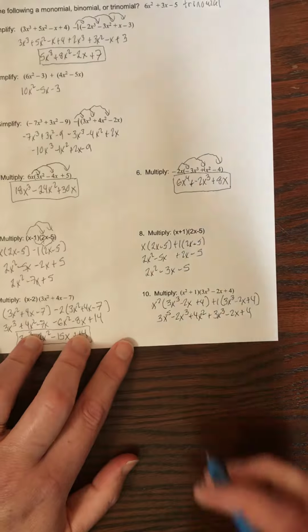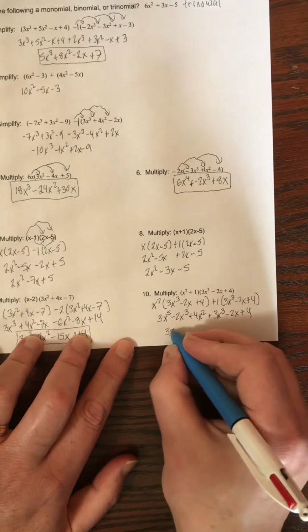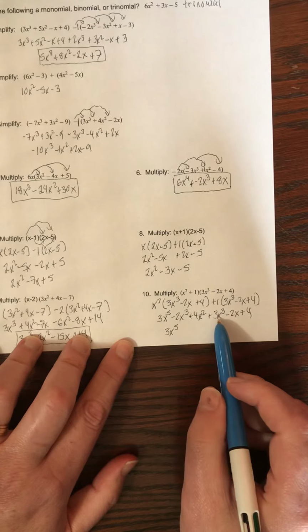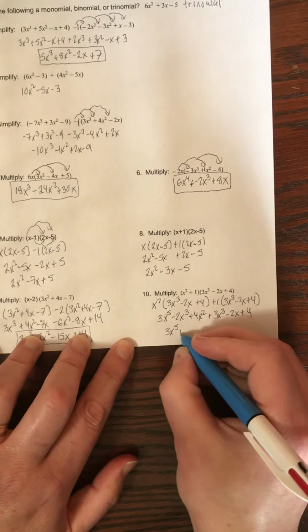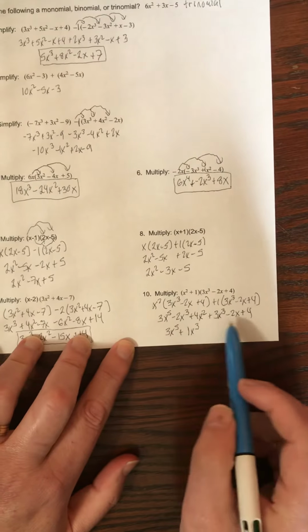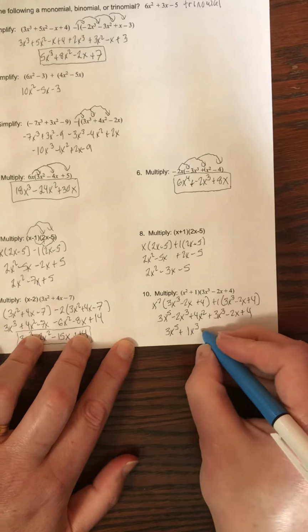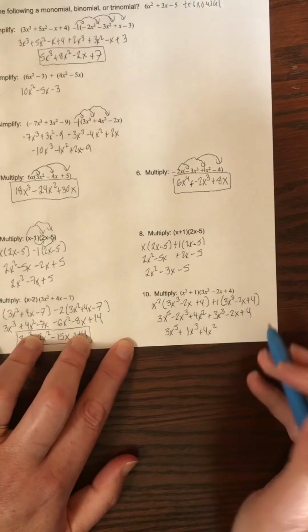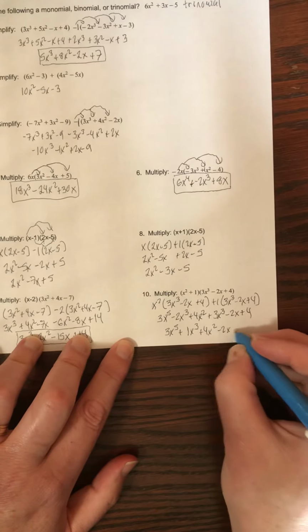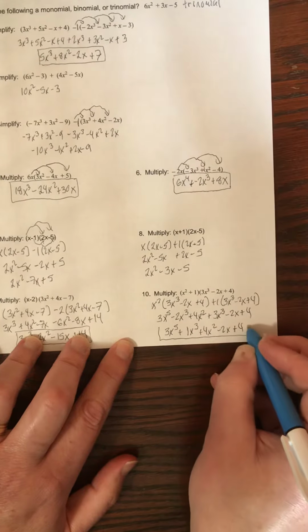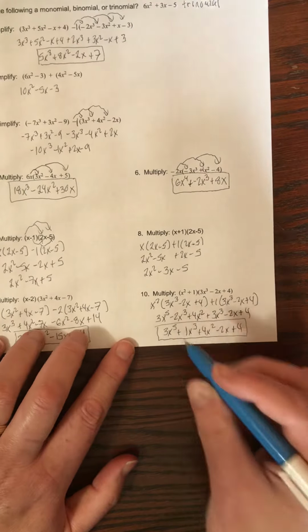Now look for like terms. I've got 3x to the fifth. I've got negative 2x cubed and 3x cubed. That is just 1x cubed. Then I've got 4x squared, no other like terms, so I've got plus 4x squared. I've got minus 2x, and I've got plus 4. Guys, that's all there is.